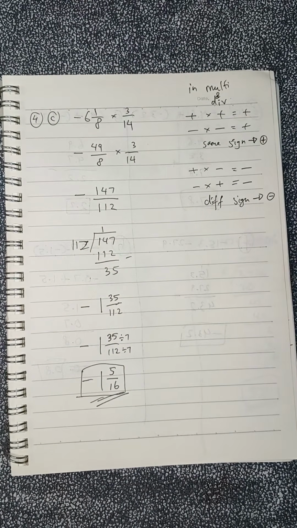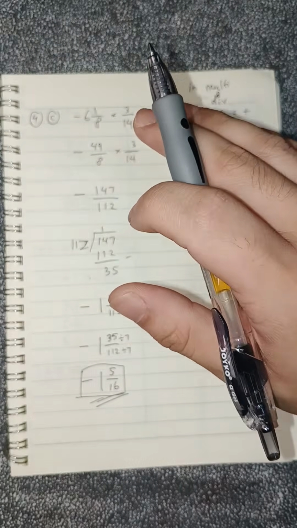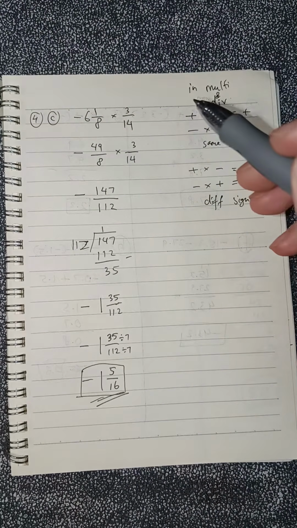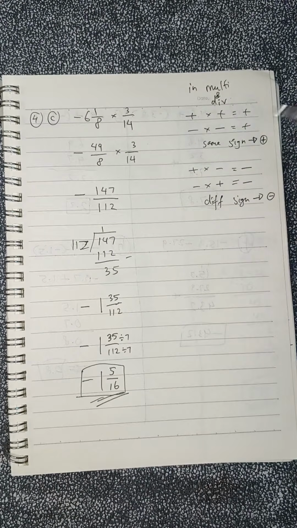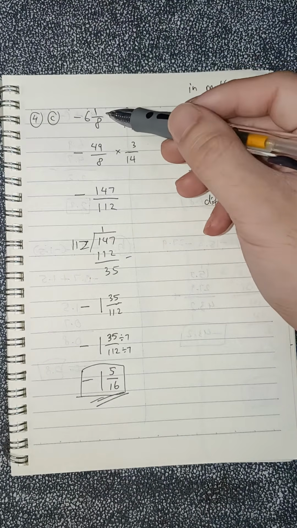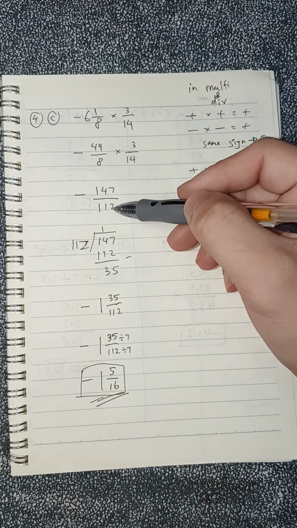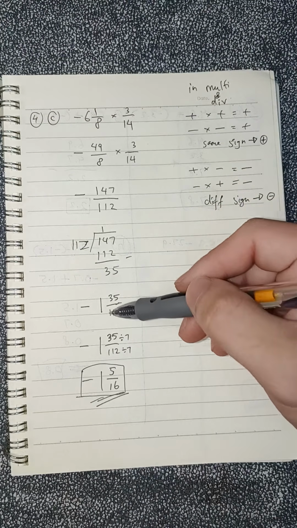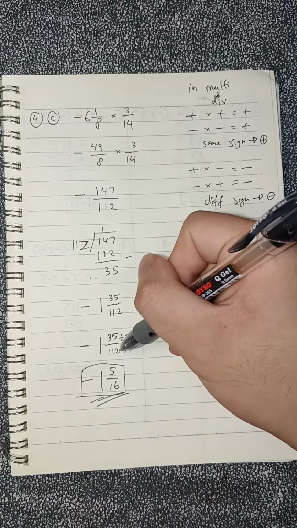Okay, and then number 4C. Well, number 4 is basically just the same as numbers 2 and 3. It's just multiplication and division involving fractions. So I'm not going to give you a lot of examples. I'm just going to give you 4C. So same thing: change the mixed number, and where the top is larger than the bottom, you do the division to change it to a mixed number. Oh, by the way, here 35 over 12.